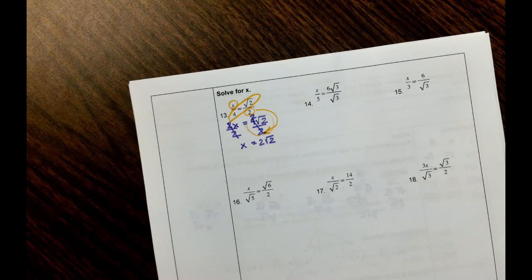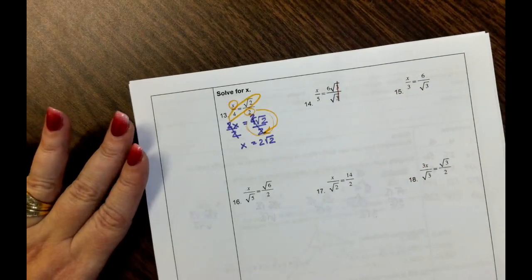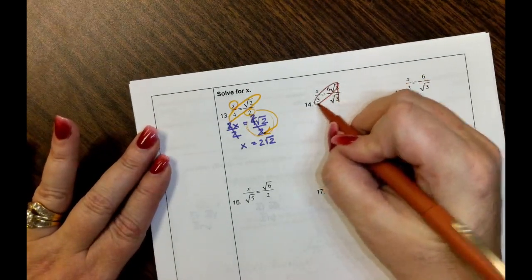Same thing here. Now, look at 14. Notice we did a problem like this just a second ago. See that 6 root 3 over root 3? Well, I already know that those can cancel out, so I'm just going to go ahead and get rid of them. Then I'll cross multiply. Okay, well, there it is right there.